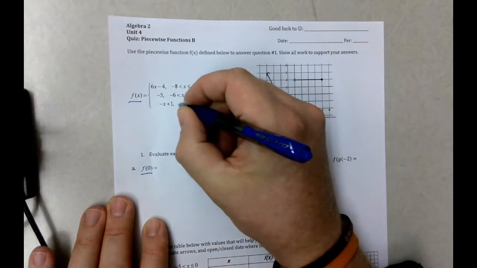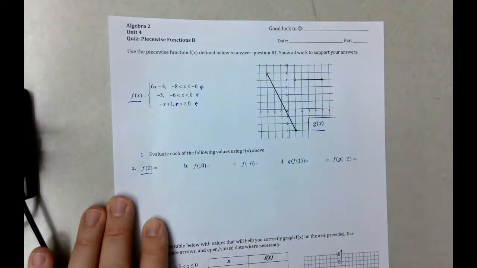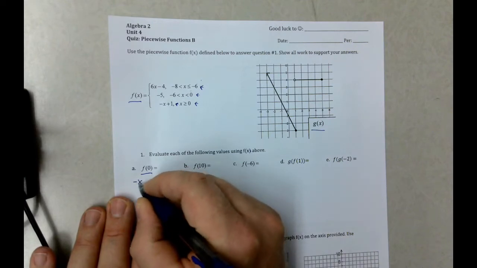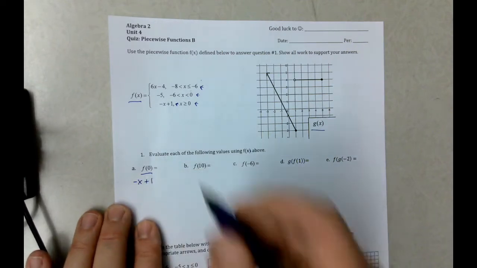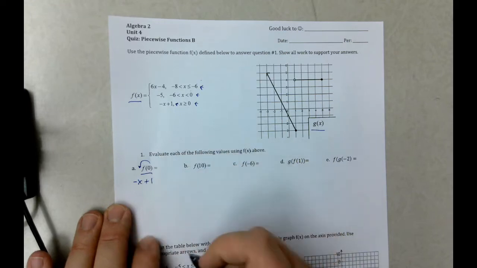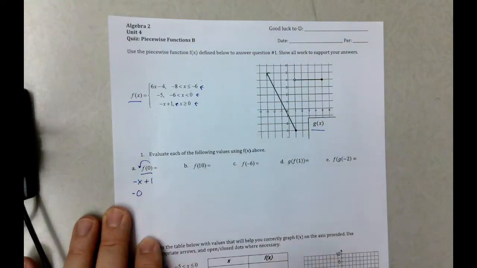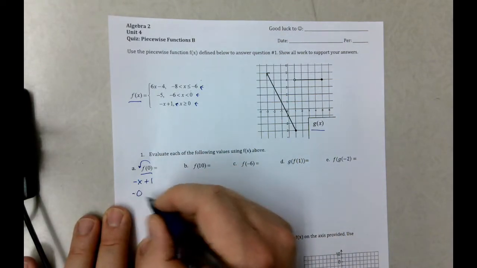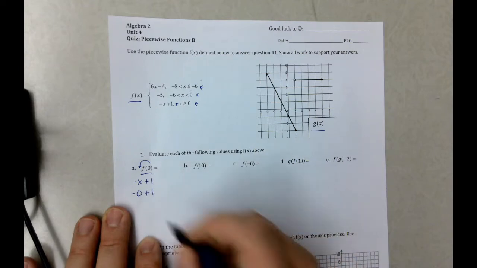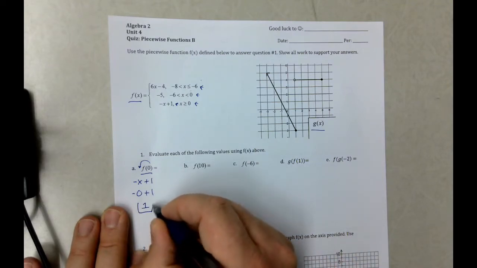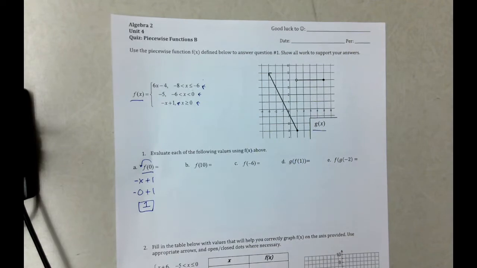So then we move right to this equation, and that equation only, -x plus 1. So -x plus 1. Now we're going to substitute that 0 into the x. So -0, which really isn't a thing, it's just 0. 0 plus 1 is 1. There's our final answer. Okay.